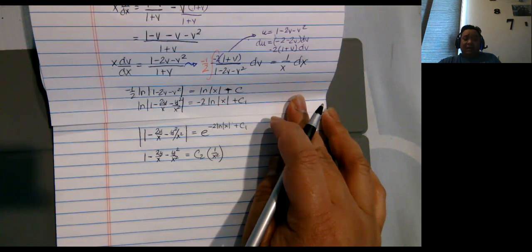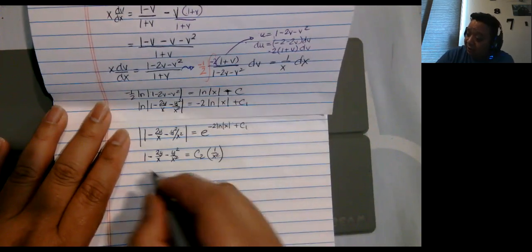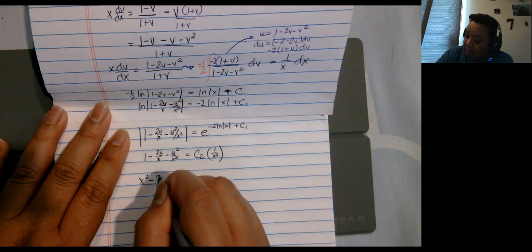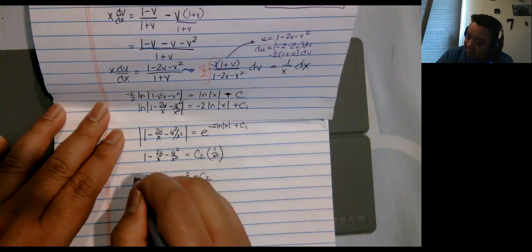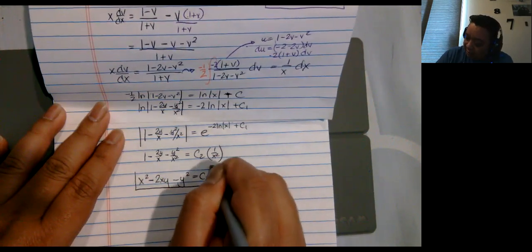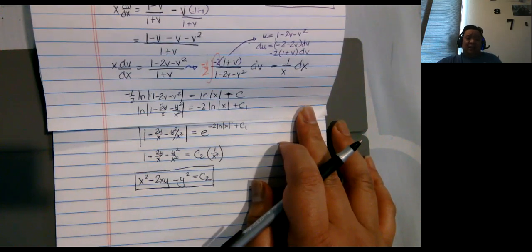And if you want to clean it up further, multiply everything by x squared. And so when you do, you get x squared minus 2xy minus y squared is equal to C2. And that is as simplified as you can get it on this problem. Any questions on this? Any questions on it?